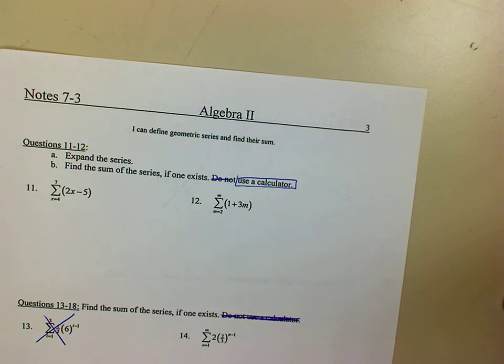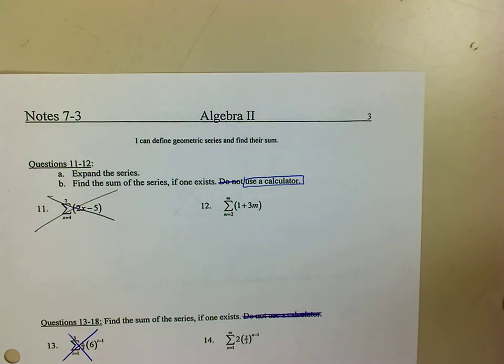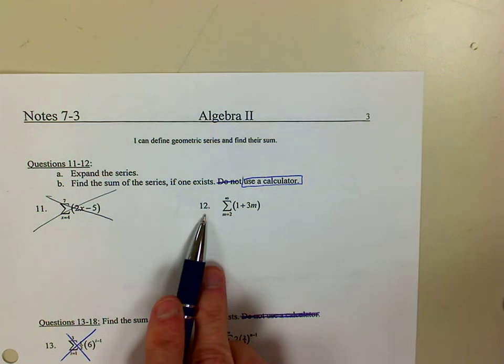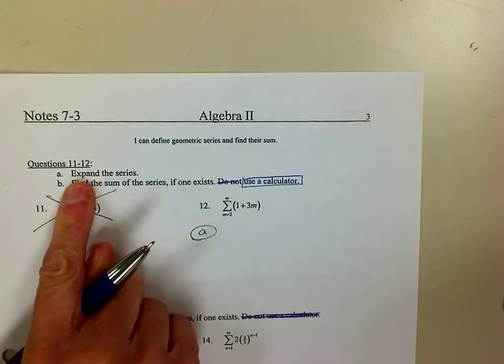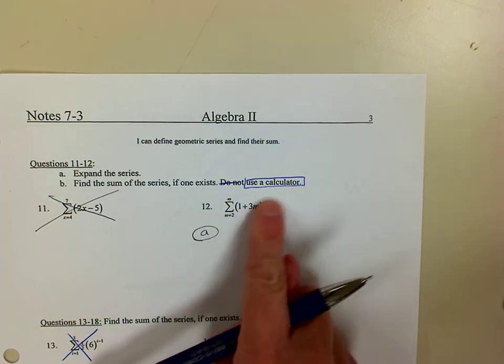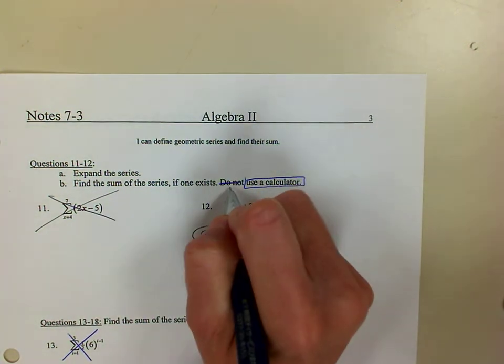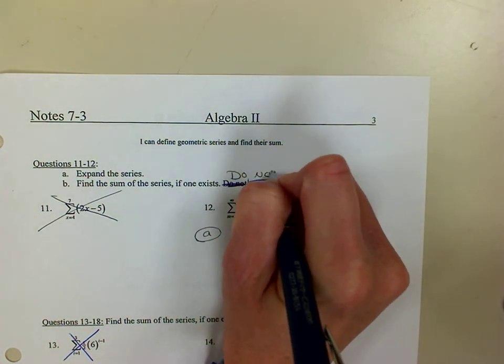All right, I'm not going to do number 11. That's a review from 7-2. I want to stick with what we know. So in number 12, it has infinity at the top. So what we're going to do is expand this series. Yesterday we did this without a calculator at first. Well, I should have crossed that out. Do not use a calculator.